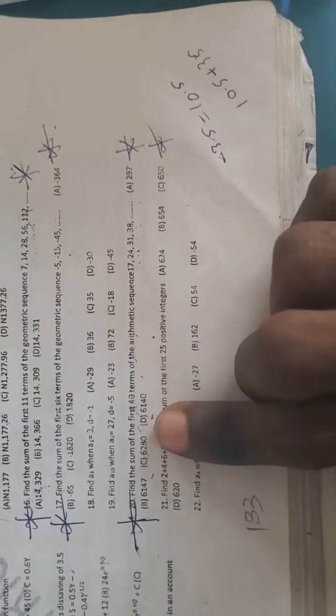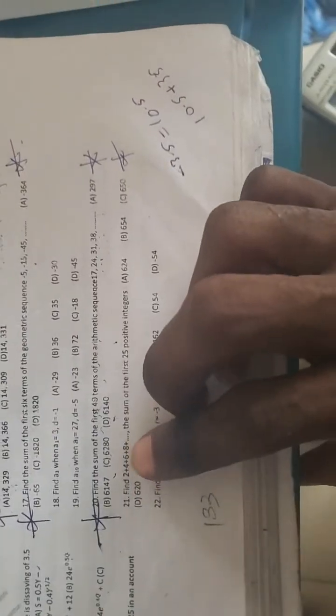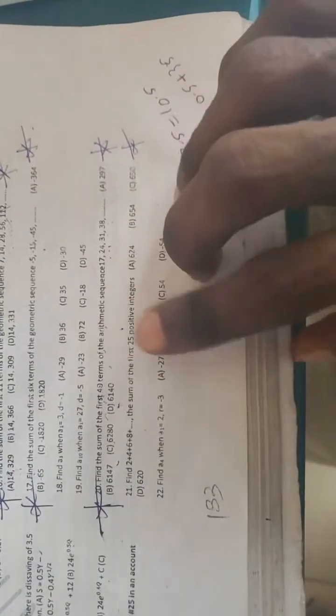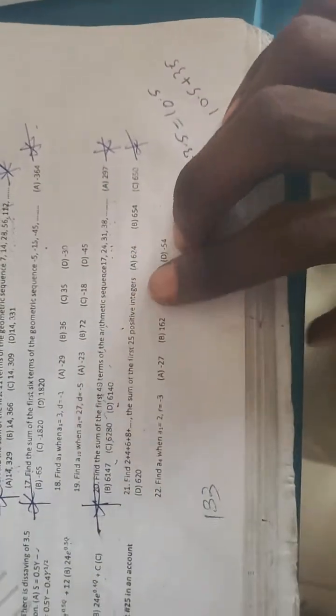As simple as that. So let's try out one more question on that. That's question 21. We're told to find 2 plus 4 plus 6 plus 8 plus, that's to infinity. But here we're told to find the sum of the first 25 positive integers, right? That's the sum of the 25th term of that particular sequence. So let's do this again.